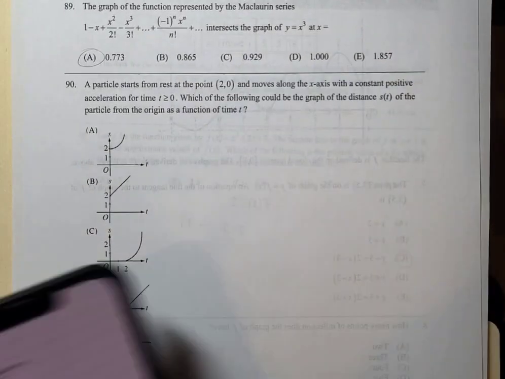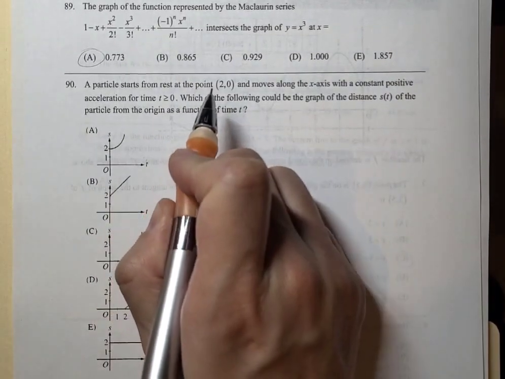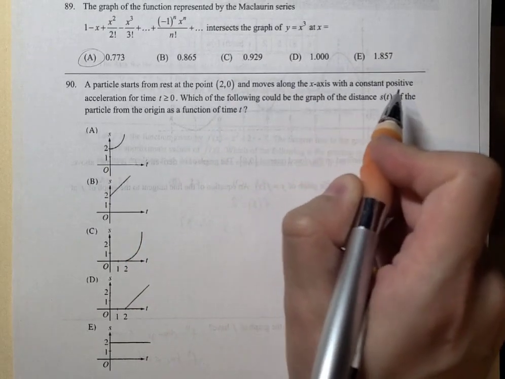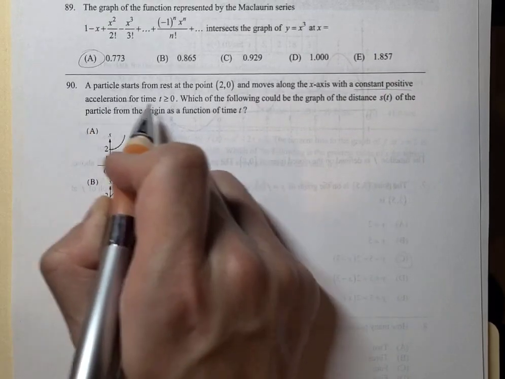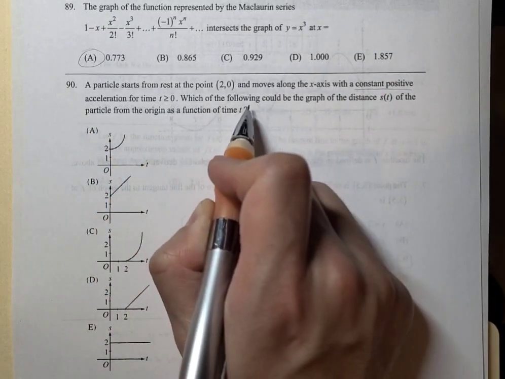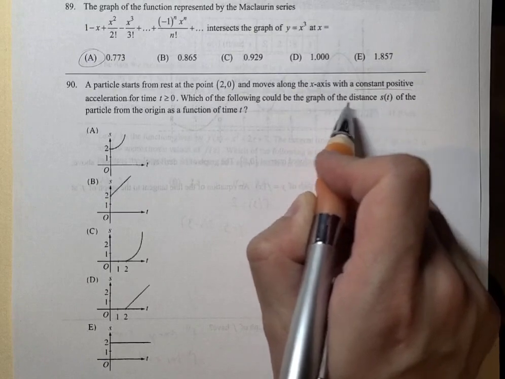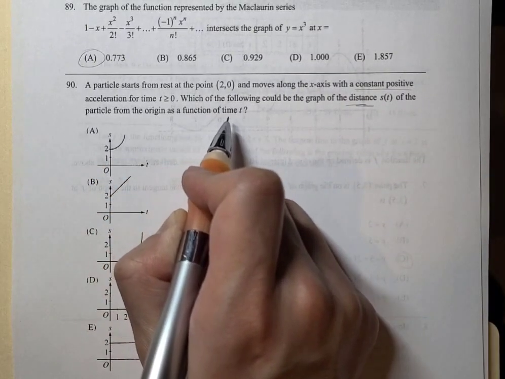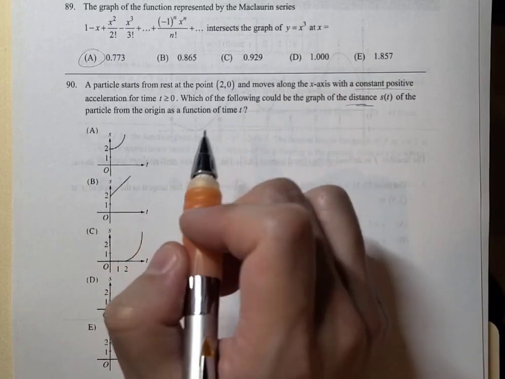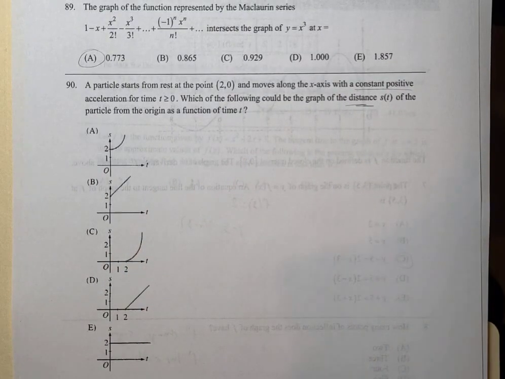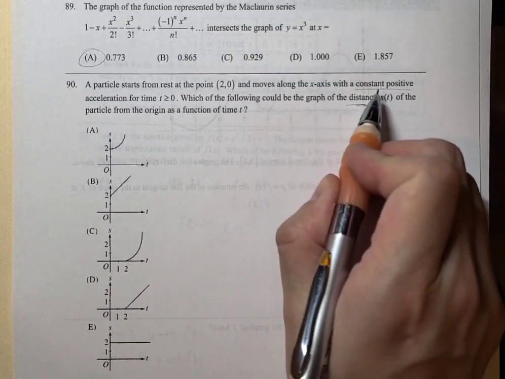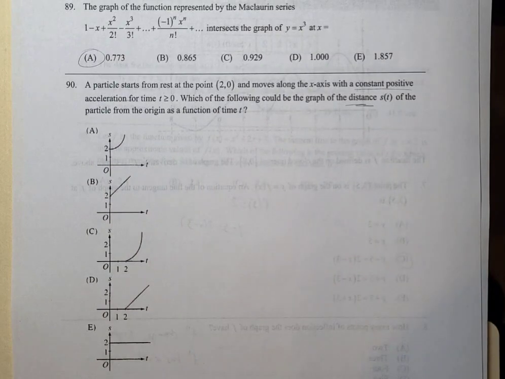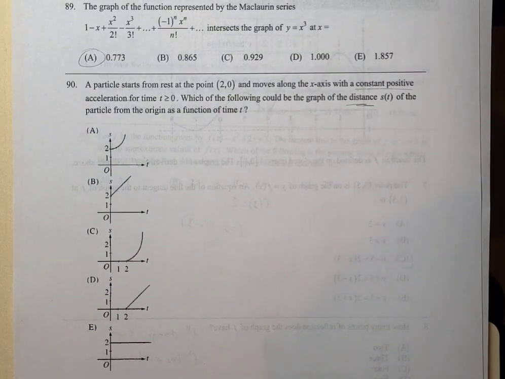Okay. A particle starts from rest at the point (2, 0) and moves along the x-axis with a constant positive acceleration. This is probably key. For t greater than or equal to 0, which of the following could be the graph of the distance of the particle from the origin as a function of time? If you know physics, kinematics, this should be very easy. We know if there's a constant acceleration, then the position should be quadratic. If you don't know that, that's okay.